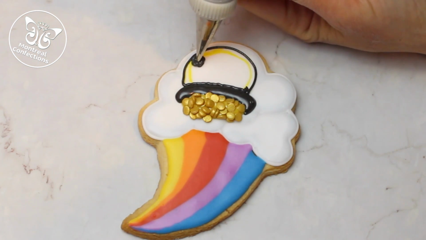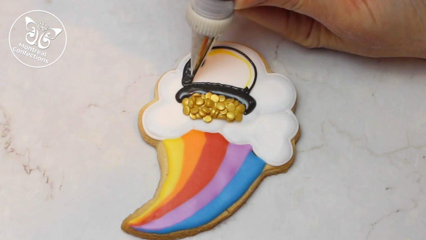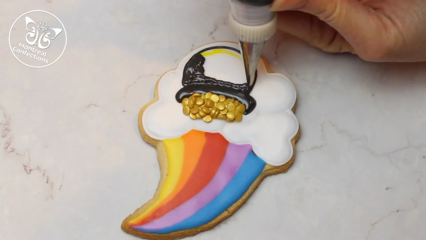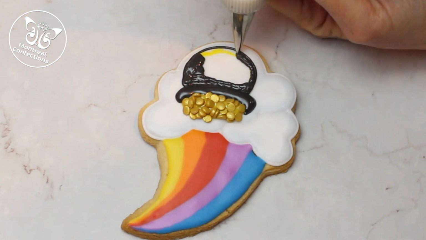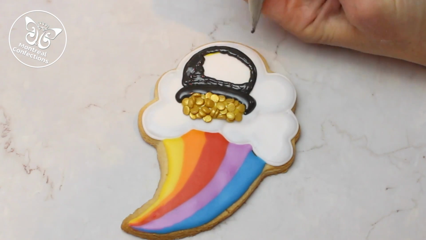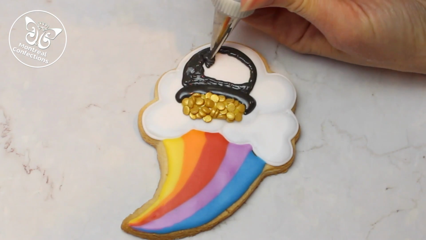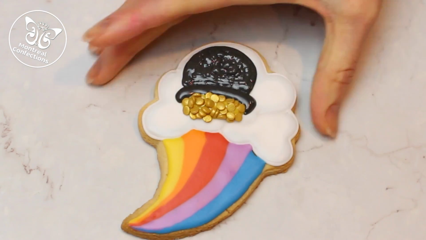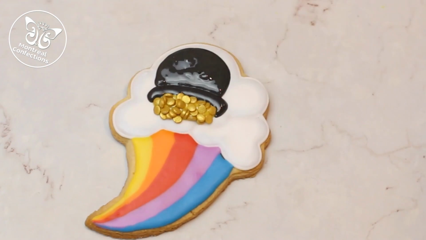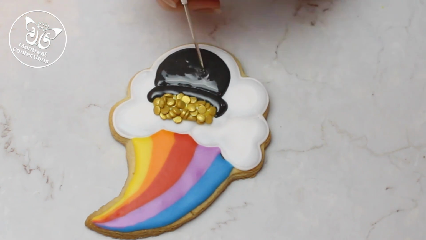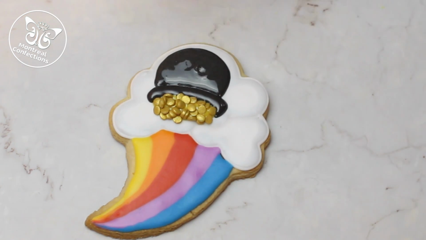We're going to have to wait another minute for it to dry a little bit before we can come in and add the little clover detail. We don't want that sinking into this icing. So you don't have to wait a long time just for it to get a dry layer on top. There, and we're shaking to flatten it out. That's it, and once this is dry, like I say, we can come in and add our little clover.